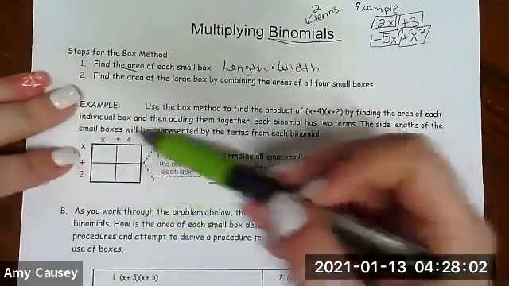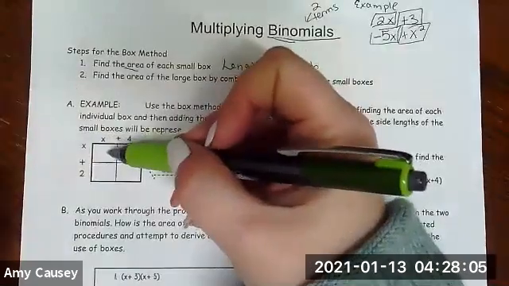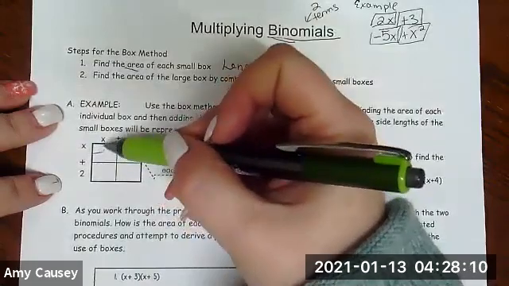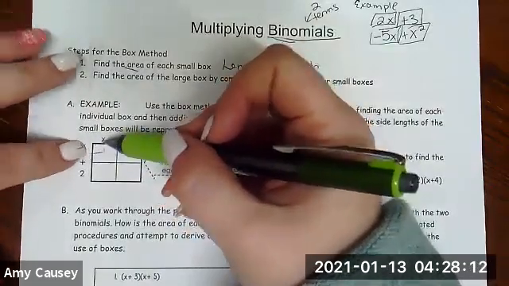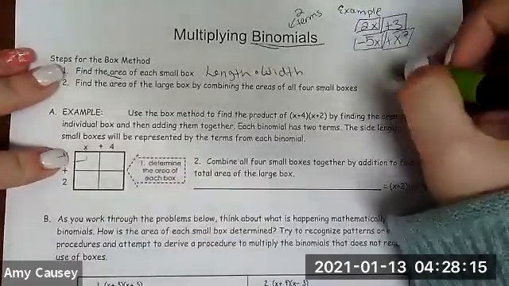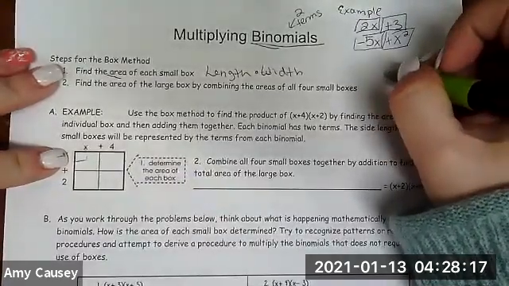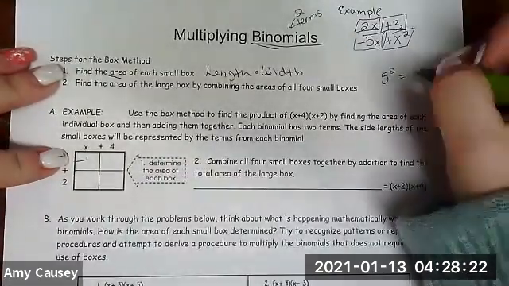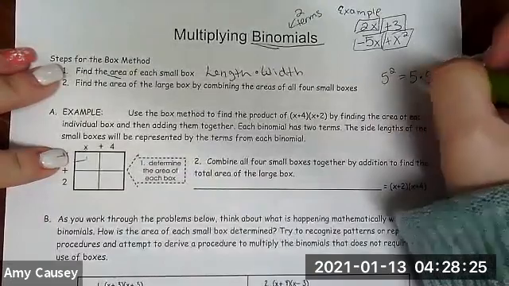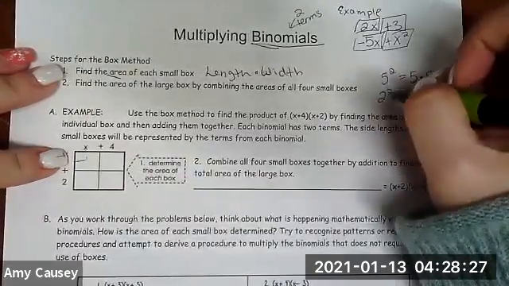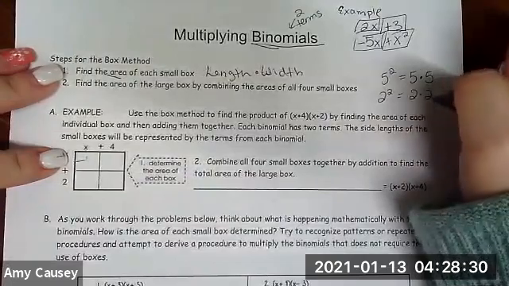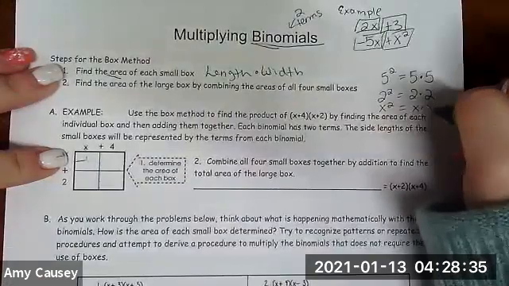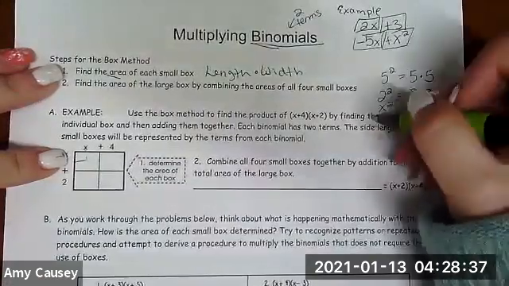So first, let's find the area of this. So let's start in this upper left-hand corner. Well, what's attached to it is an x and an x. So we're going to be multiplying x times x. When you were in junior high, you did exponents. And when you had the exponent of square, you had to break down what that meant. So if you had 5 squared, that would mean 5 times 5. If you had 2 squared, that would be 2 times 2. Well, if you have x squared, that can be broken up as x times x. We're just going the other direction with it.